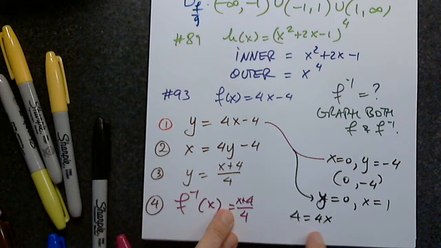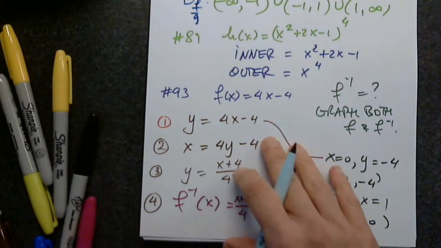We divide both sides by 4. 4 times 1 is 4. Okay, everyone? Very good. So what is the ordered pair that we just determined? 1, 0 indeed. So let's graph.